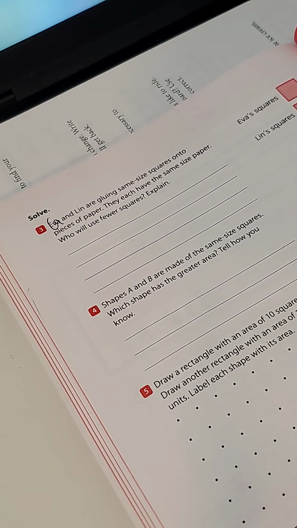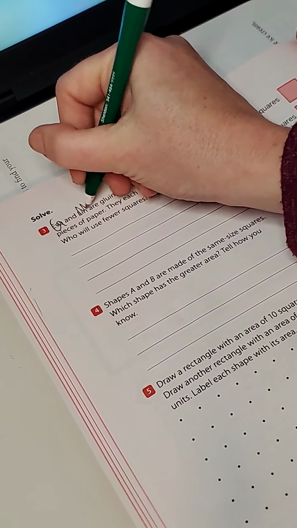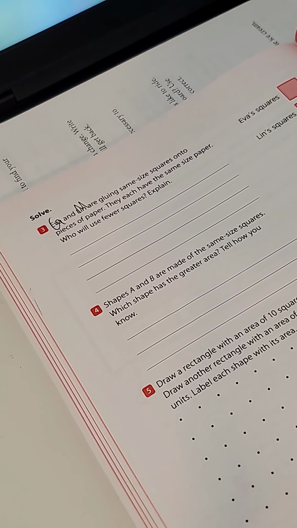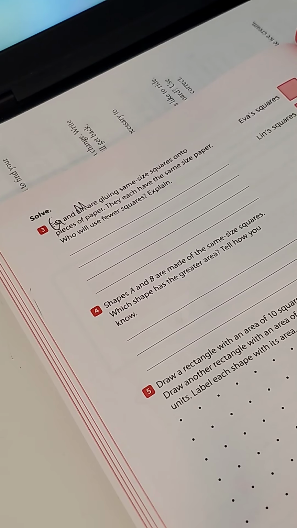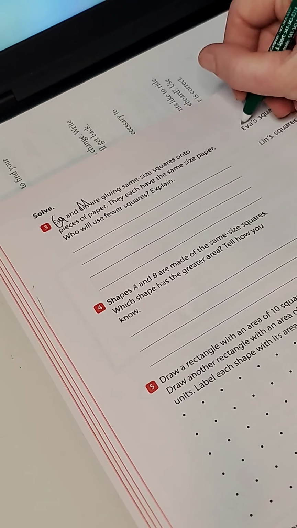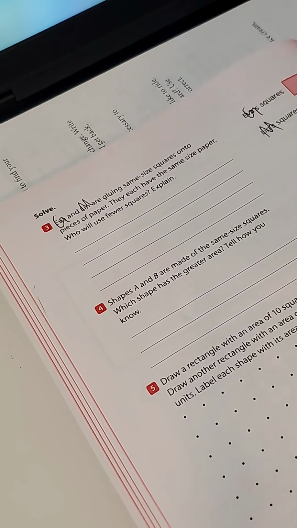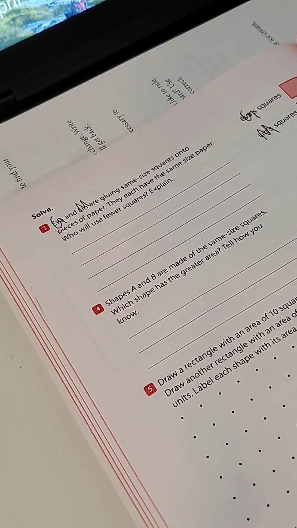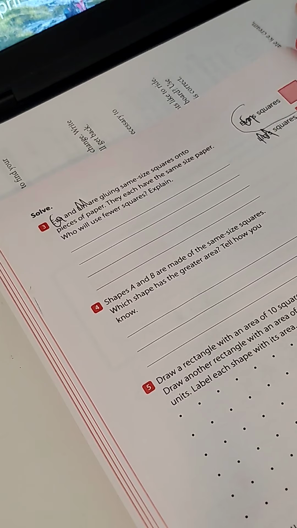Gemma and Millie are gluing same size squares onto pieces of paper. They each have the same size paper. Who will use fewer squares? Well, let's see. Here are Gemma's squares. Here are Millie's squares. If they have to cover this page right here, who's going to use fewer? Hopefully you chose Gemma.